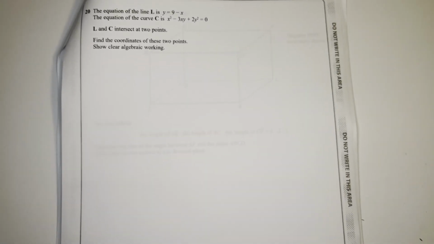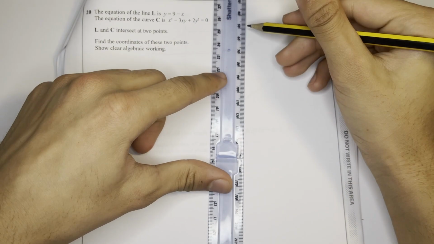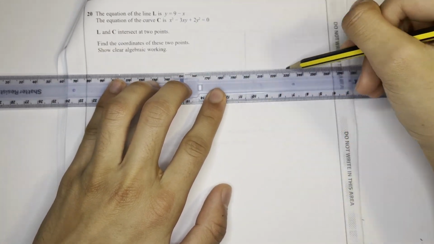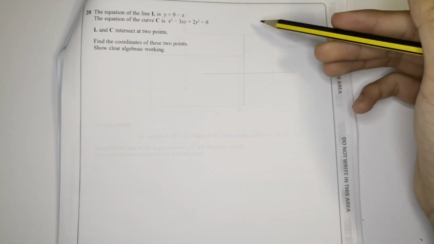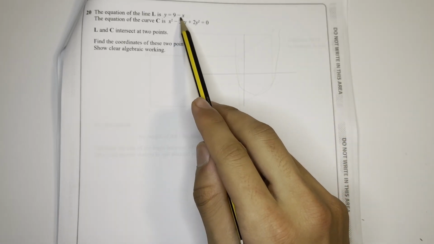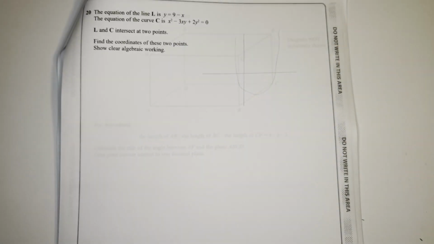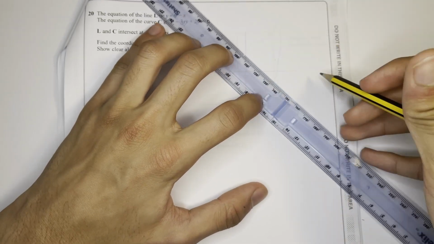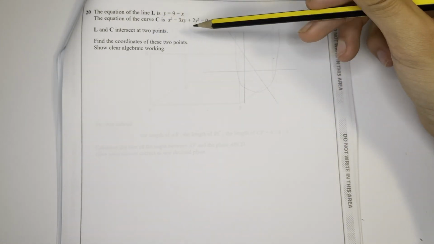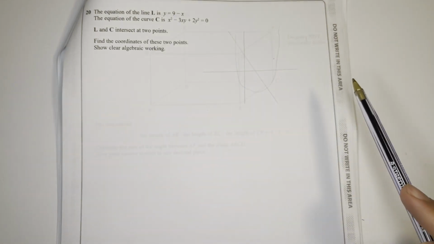As I always do with any graph questions, I always draw a very, very quick sketch just to help me visualize the question better. Because this is a quadratic graph, it could look something like this, and our straight line is 9 minus x, so it would look something along these lines. We're told that L and C intersect at 2 points, which we've drawn into our sketch, and we're asked to find the coordinates of these 2 points.